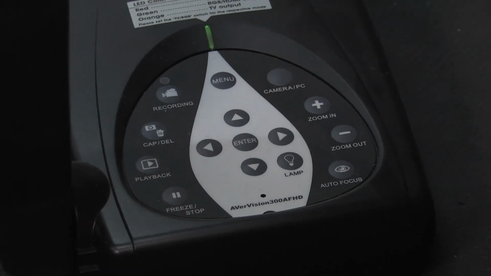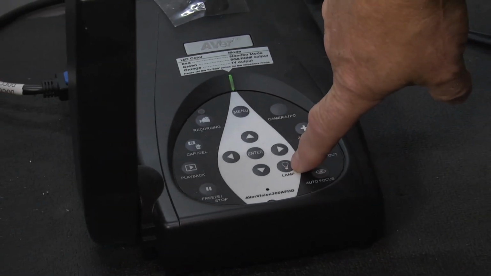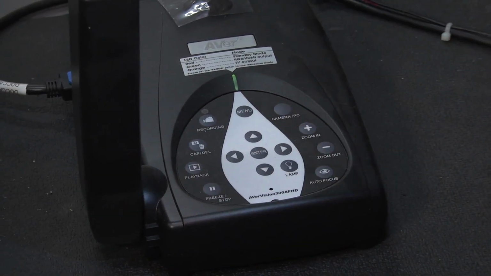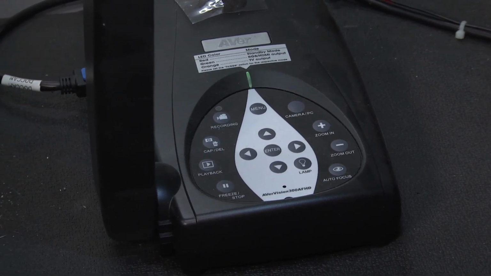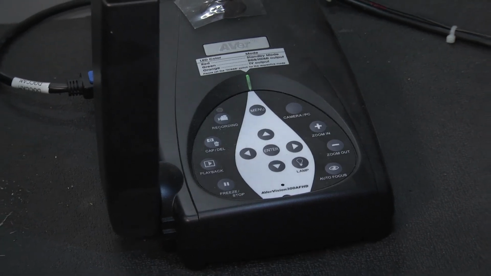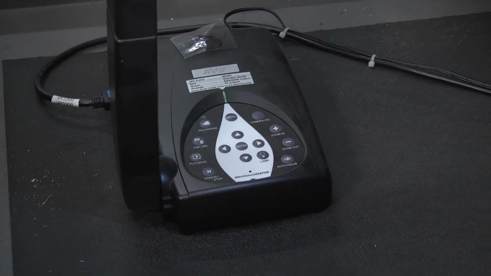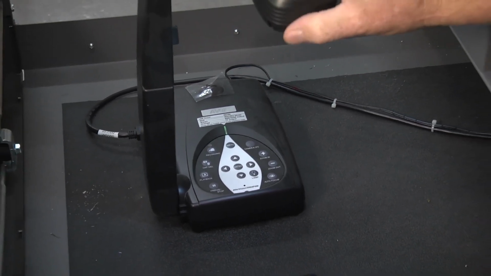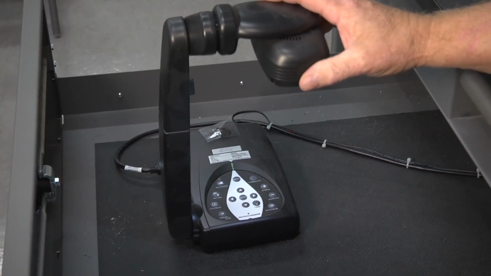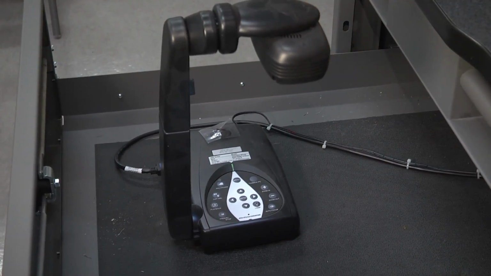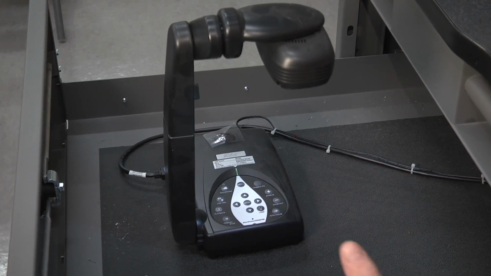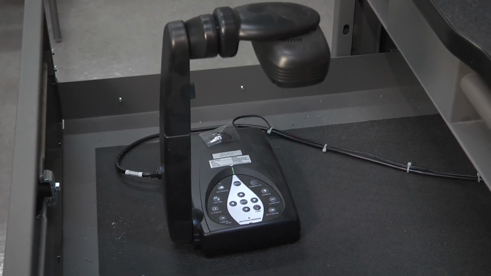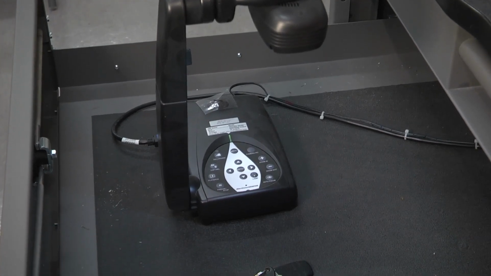And there's usually a button right on here that says lamp that when you hit lamp, it'll turn on a little LED lamp to light it. Some of the older school ones don't have an autofocus. And there's a little focus knob on the head right here that you'll need to focus it. And it takes a little getting used to placing the paper or whatever object you want to show in the right position so that the students can use it.